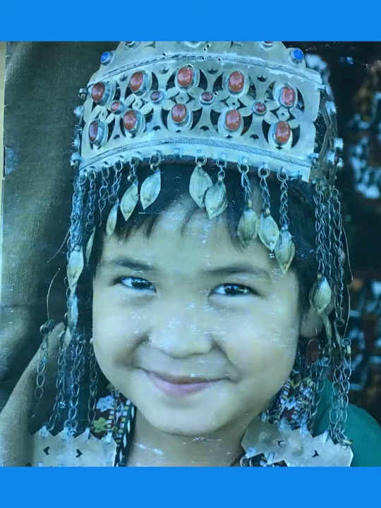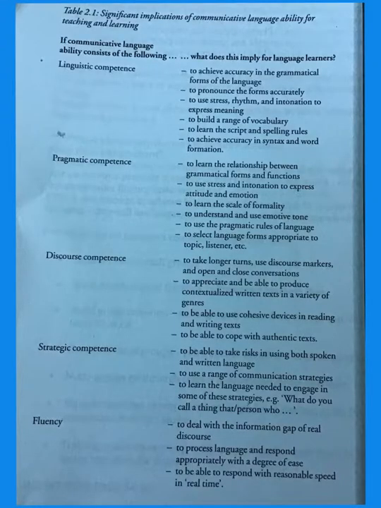And so let's take a look at this insert they have here. They have linguistic competence, pragmatic competence, discourse competence, strategic competence, and fluency. So English language teaching has addressed fluency in different kinds of ways. We use chain drills, for example, as one, or we can use chunking or gambits.